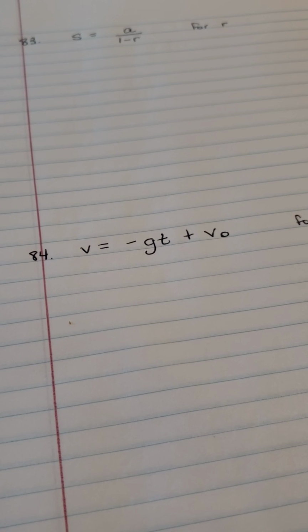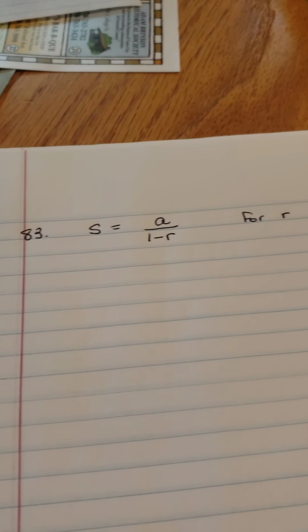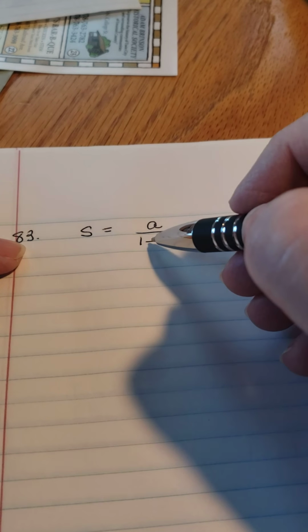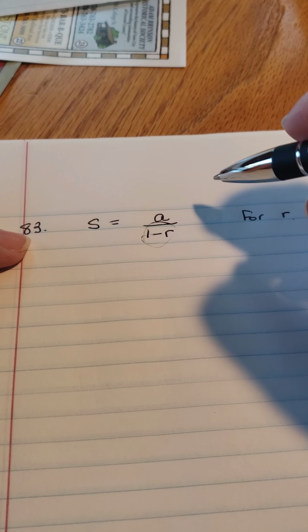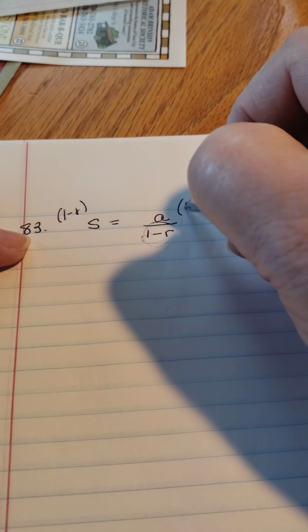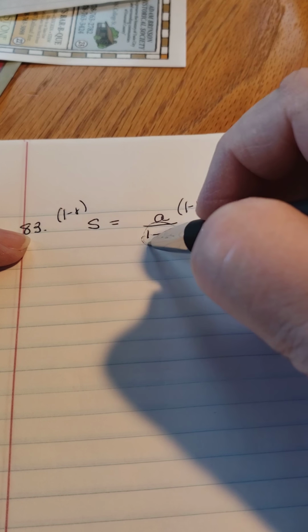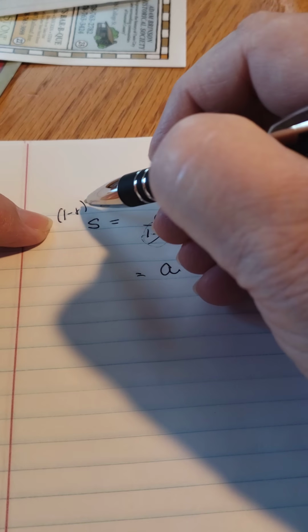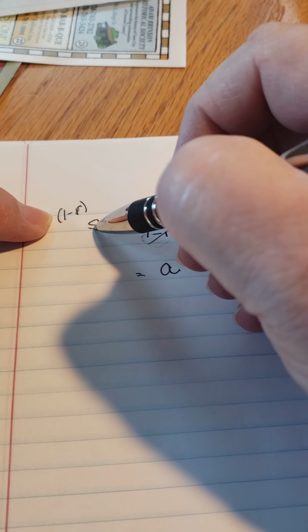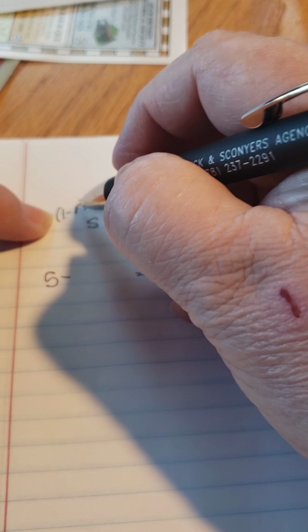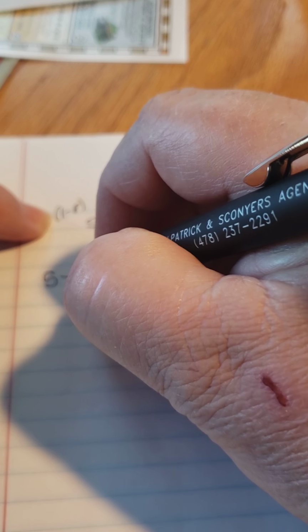All right, number 83 up here. We're told to solve for this little r. I've got a denominator, so I need to multiply by that denominator, which is the quantity 1 minus r. So that's going to cancel and give me a. But when I multiply here, I'm going to get s times 1 and s times negative r.